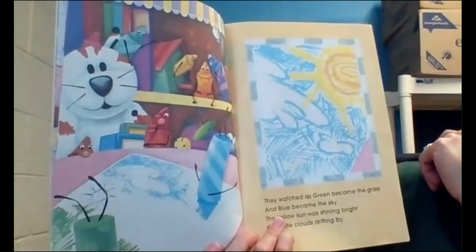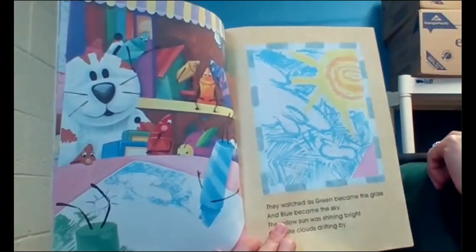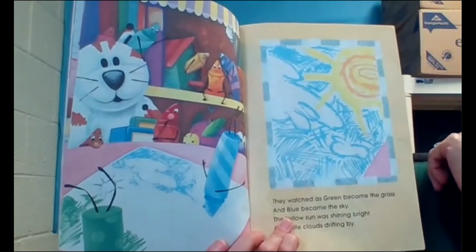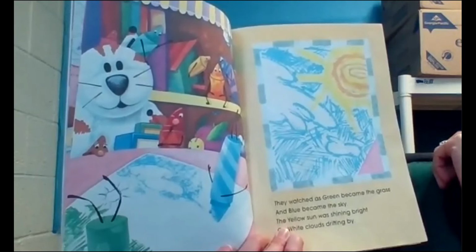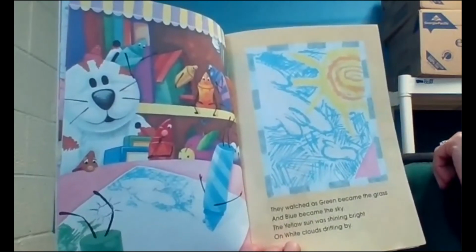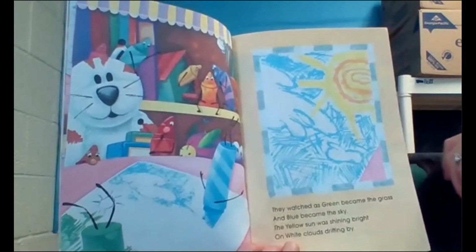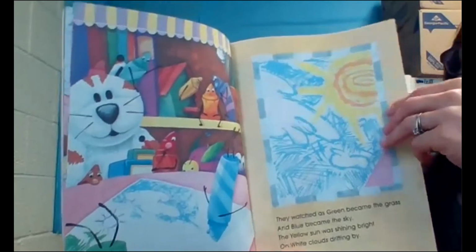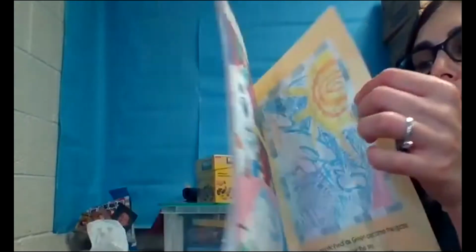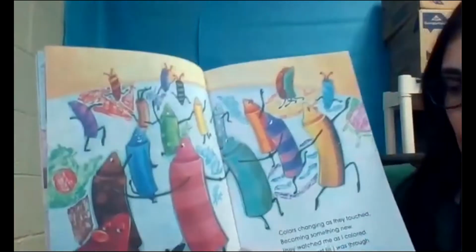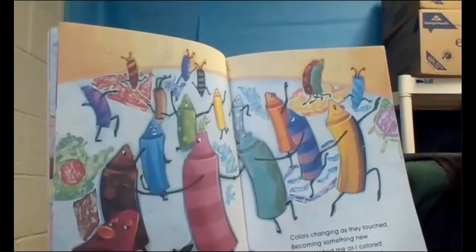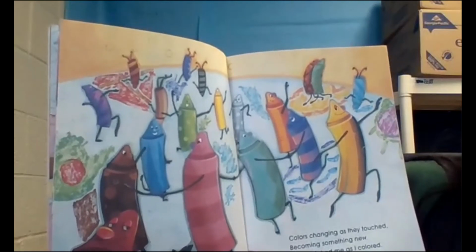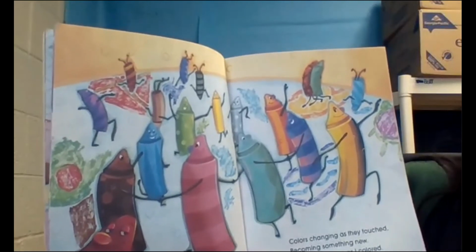They watched as green became the grass and blue became the sky. The yellow sun was shining bright on white clouds drifting by. Colors changing as they touched, becoming something new. They watched me as I colored. They watched till I was through.